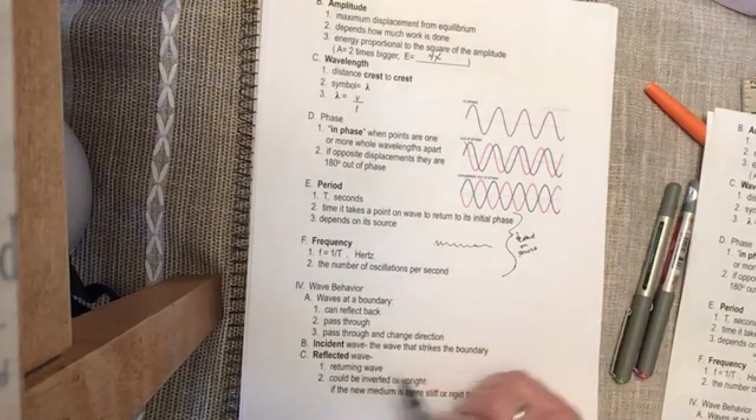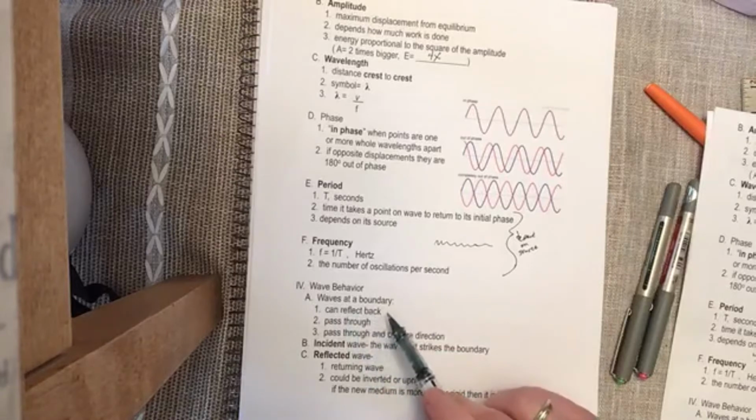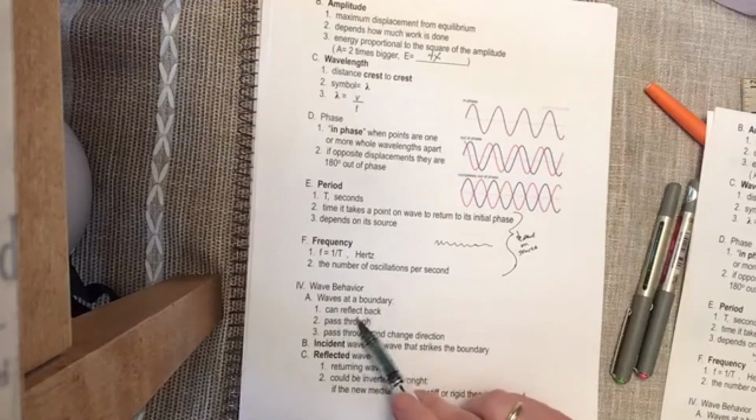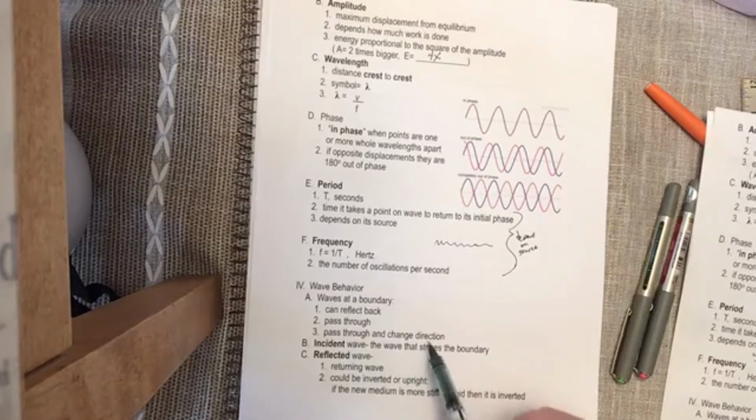Okay, wave behavior. What can waves do? Well, waves at a boundary, that means when they run into something or run into a difference in medium, one option is they can reflect back, or in other words, bounce back. Another thing a wave can do is pass through into another material. Some waves can do that, some can't. And some can pass through and change direction. That gets really interesting, especially with light, which we like to study.